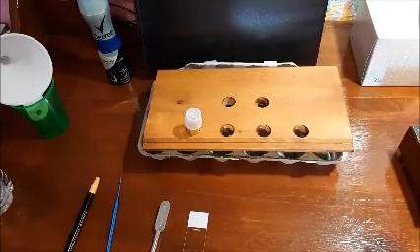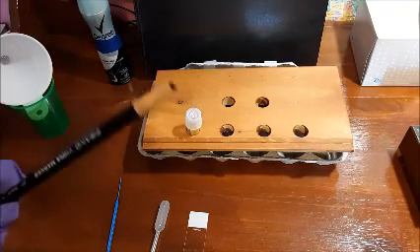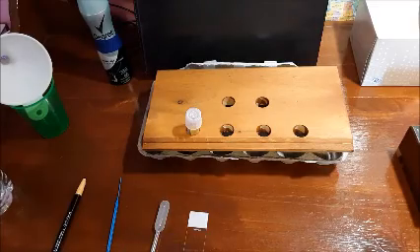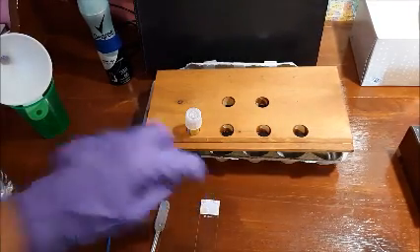Alright, so these are all the materials you're going to need. This is a China marker. You're going to use this to label your slide with. You're going to need a frosted glass slide. This is where your smear is going to go. I don't know if you can see that, but it's right there.